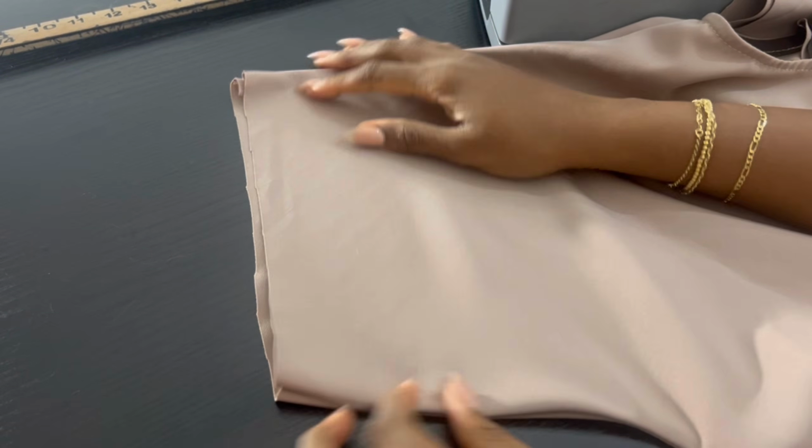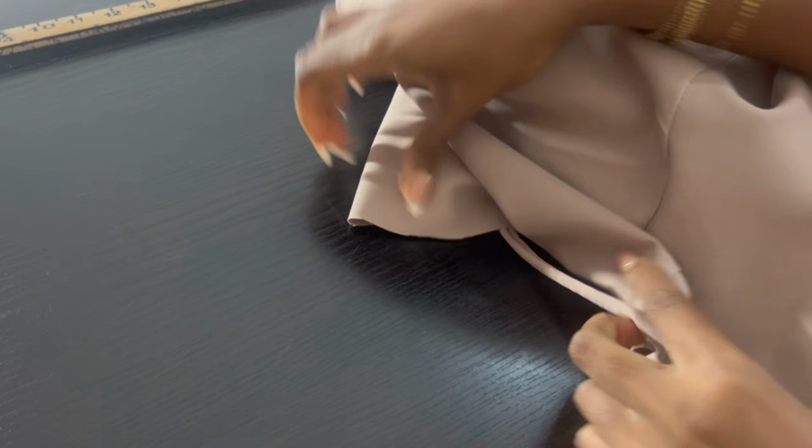Alright, so after all that is done, this is what the dress is looking like. Oh my god, it's so pretty. So the final thing I'll do is just hem the armhole area here, and I'll also hem the bottom of my dress.